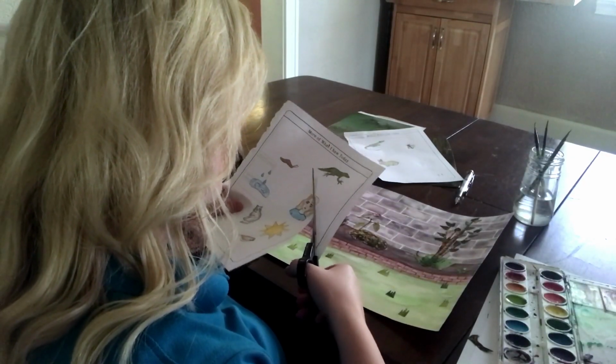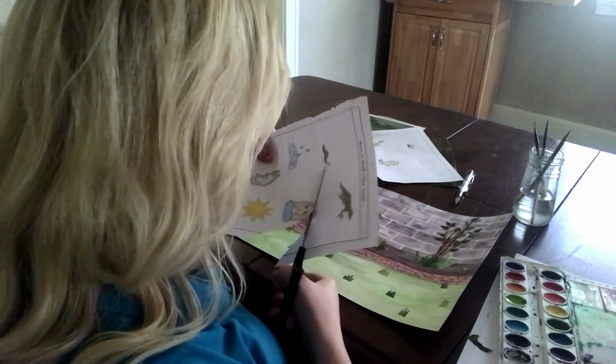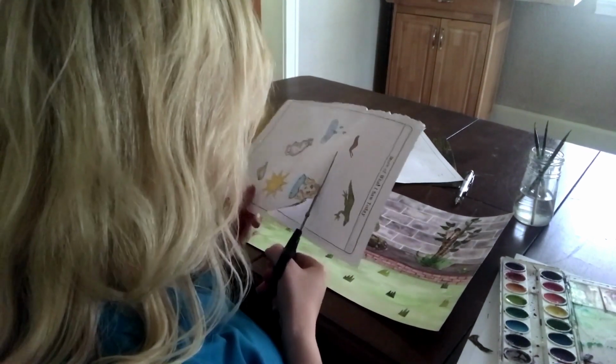I can do this by either drawing directly on the background or on a separate piece of paper and cutting them out. You can also use the sketches from your observations. I really liked some of mine, so I colored them in and added them to my picture. Once you've finished adding your plants and animals, it's time to make some connections.